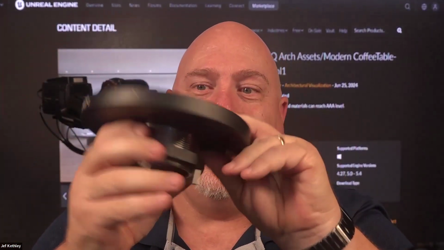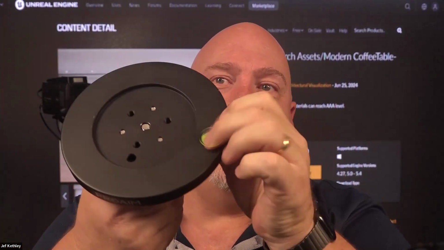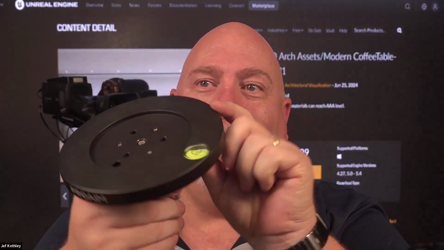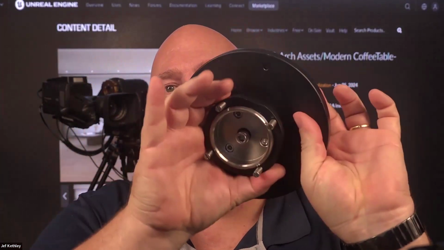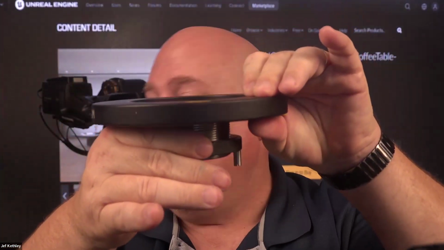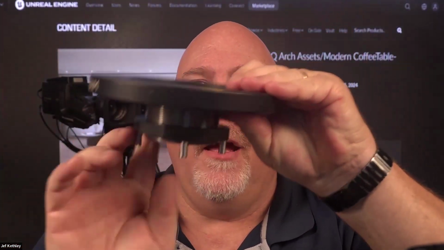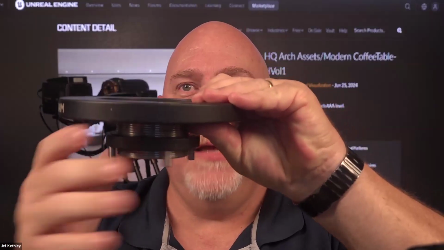These things are so heavy in comparison. This is the actual head part, and one thing I love about it, it's got a nice little level bubble here. So this is the castle here. This goes down through that mount I just showed you, and then the castle nut tightens up on it, and then the head is actually tightened to this. So it makes it really easy to move things in and out.